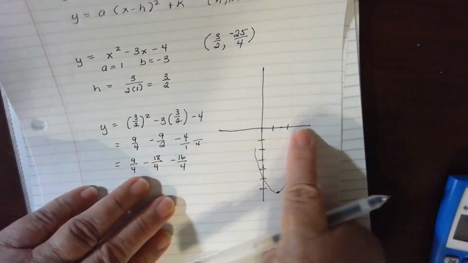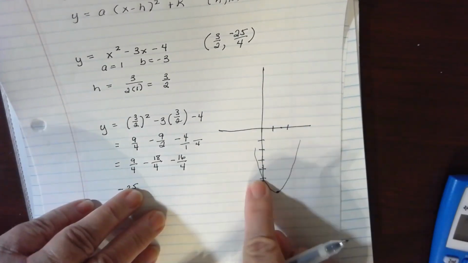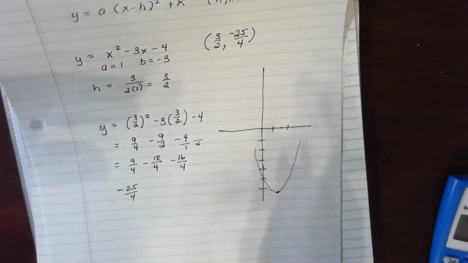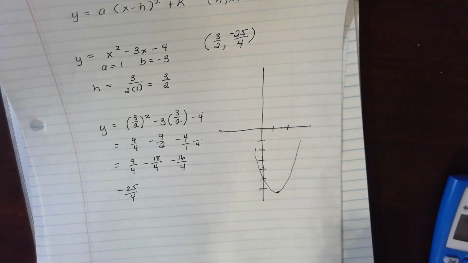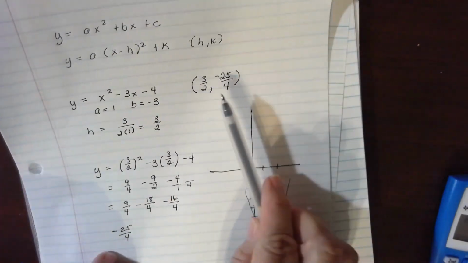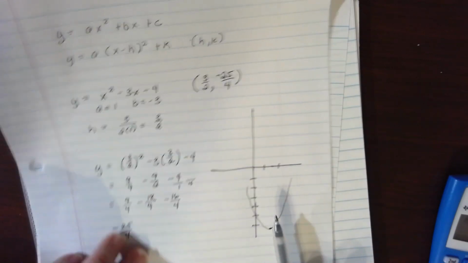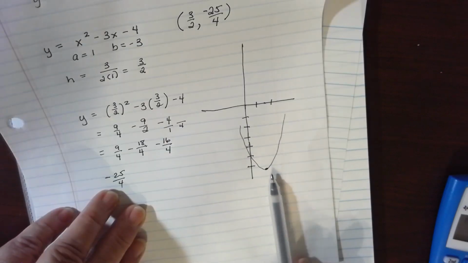Now, to figure out where it crosses up here and where it crosses here, I need to know the intercepts. That could be another question, or it might not be a question at all. It depends on what they're asking for. For example, they could say, what's the domain and the range? If they do that, then all I need to do is find the vertex, sketch the graph, and I can then talk about the domain and the range.